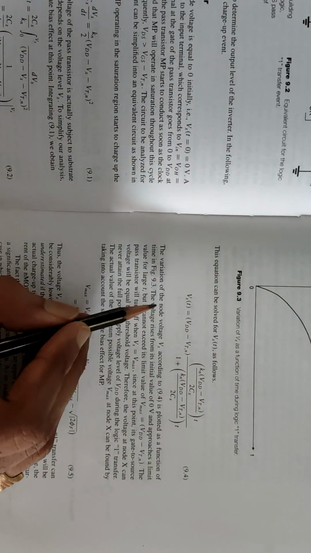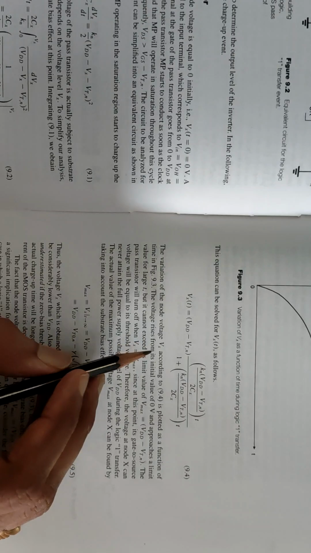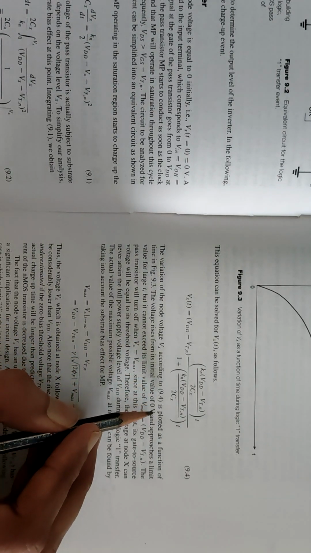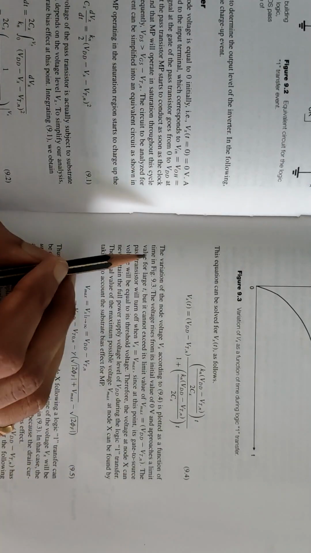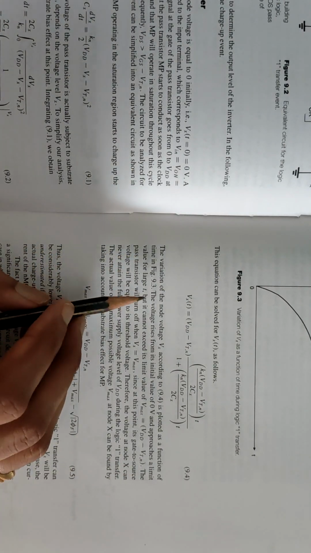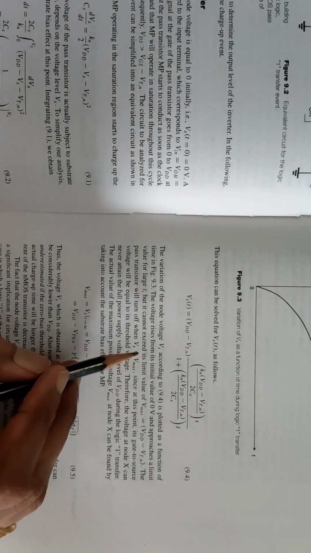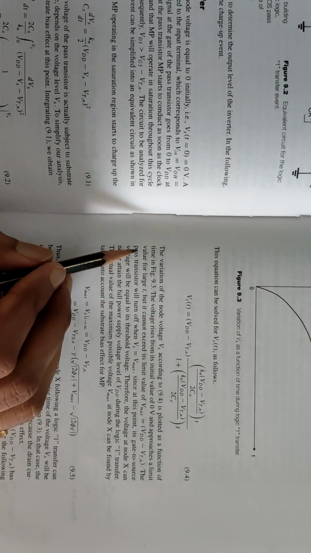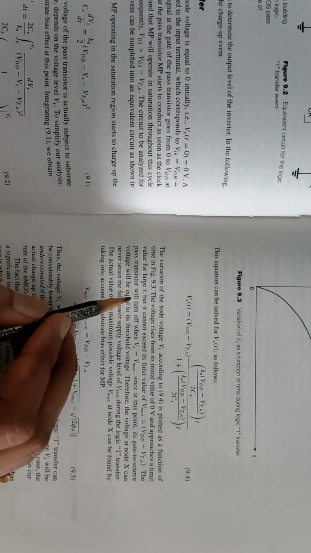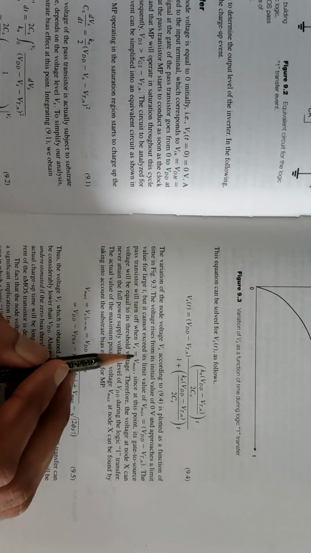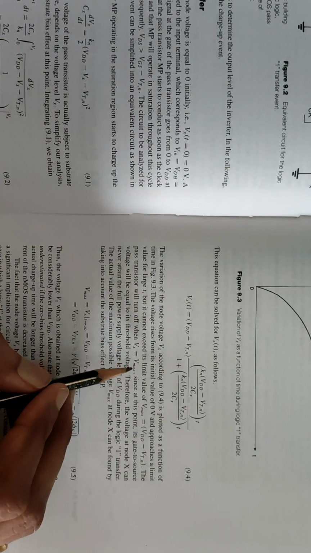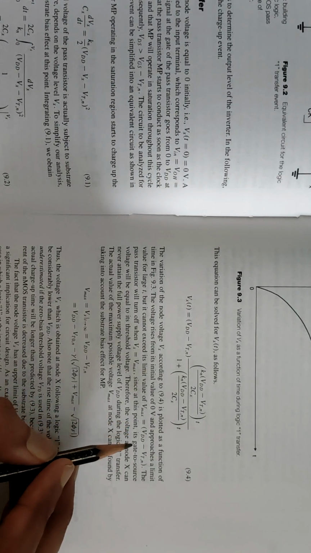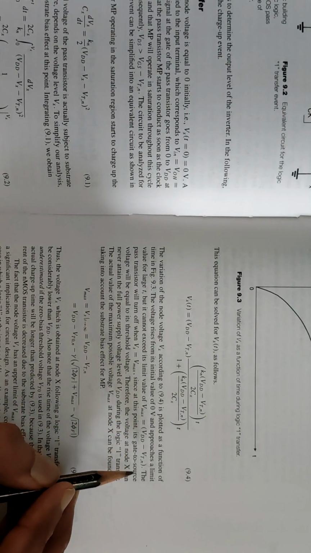The variation of the node voltage Vx according to the equation is plotted as a function of time in the figure. The voltage rises from its initial value of 0 volts and approaches a limit value for large t, but it cannot exceed its limit value of Vmax equal to VDD minus VTN.